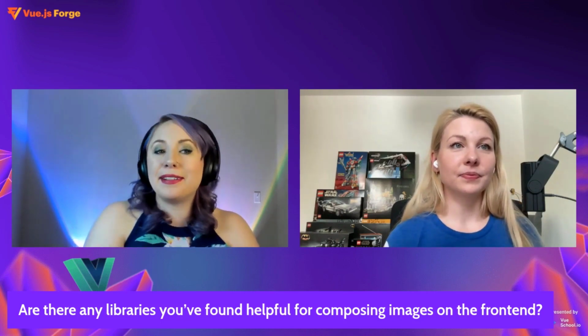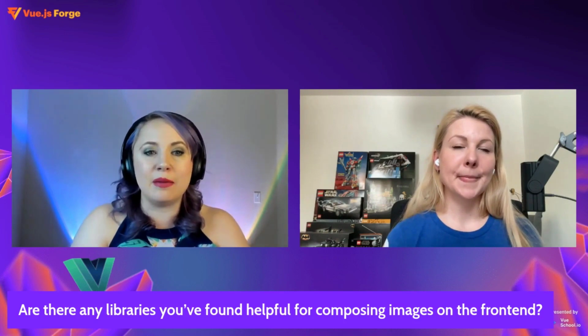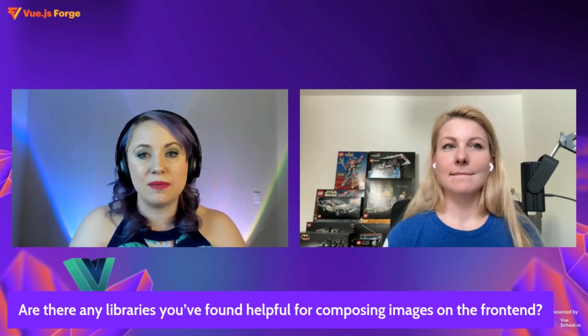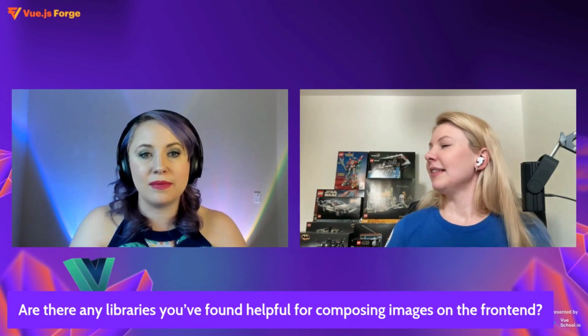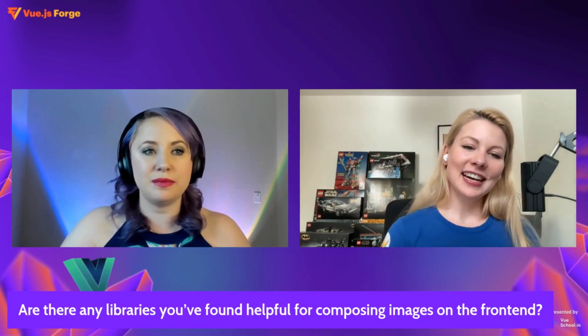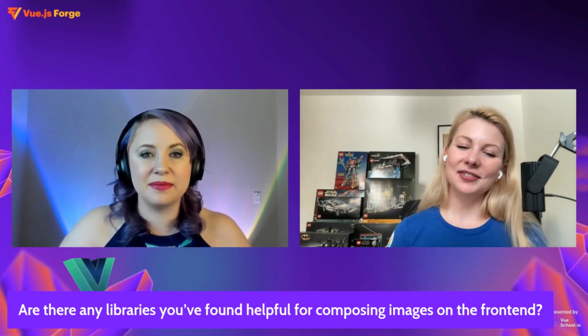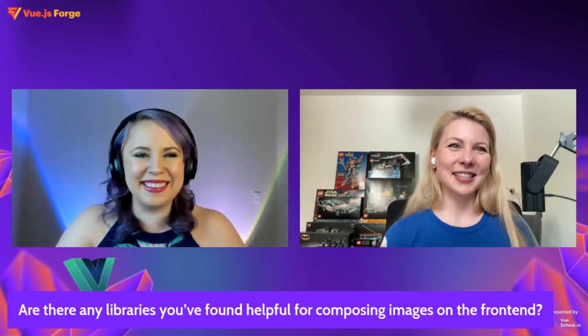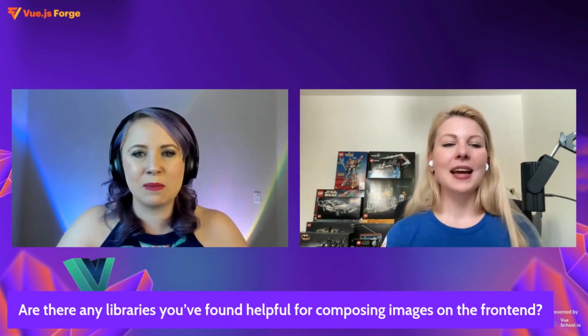And are there any libraries that you found helpful for composing images on the front end? There's one thing I have to admit, I'm not the biggest fan of libraries. I'm this person for let's just do it myself because then it does what it actually should do.